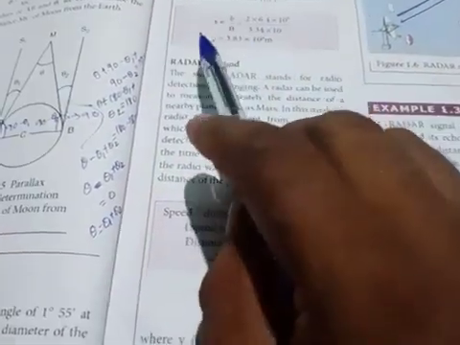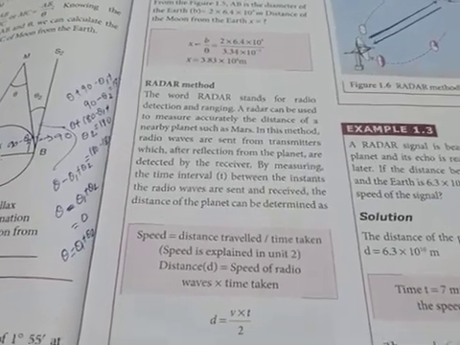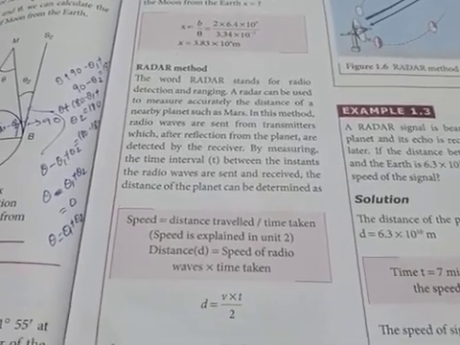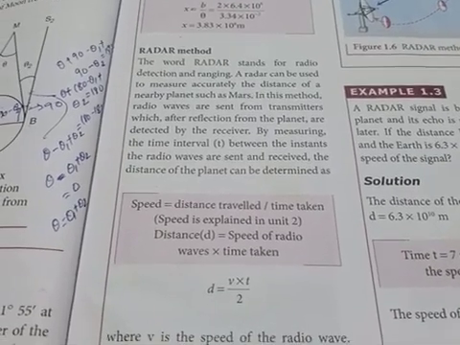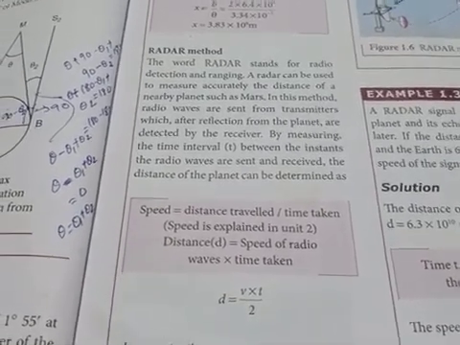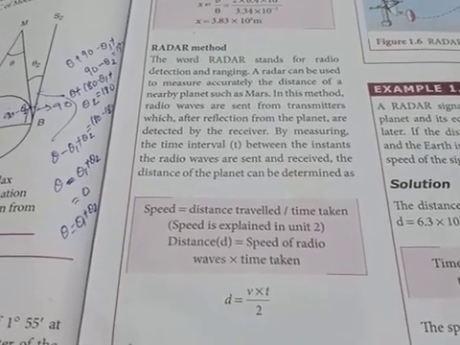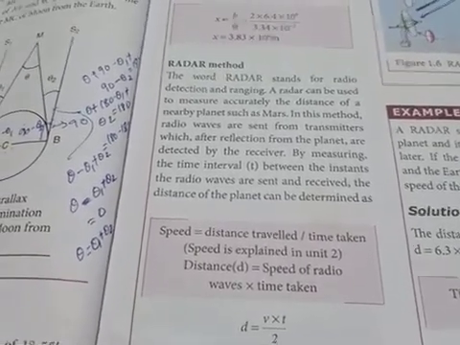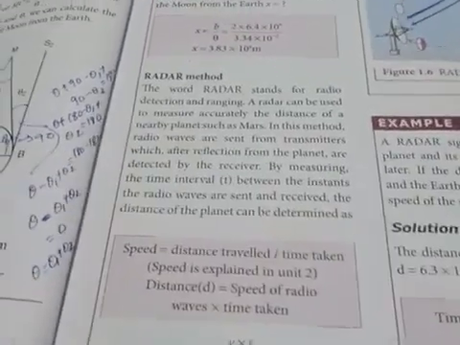Now the next thing is radar method. So already we have learned measuring shorter distance, screw gauge, vernier caliper, measuring larger distance. One is triangulation method, another one is parallax method, another one is radar method. Last one is radar.